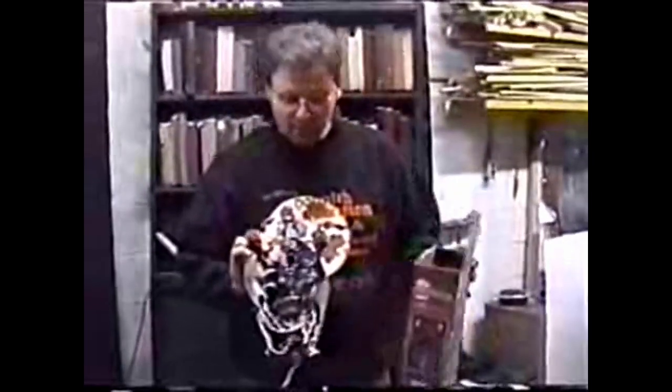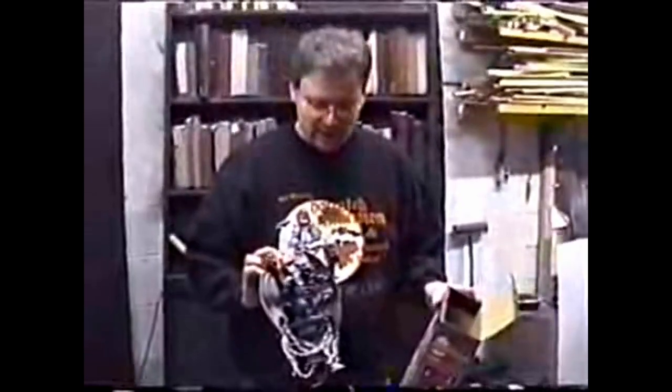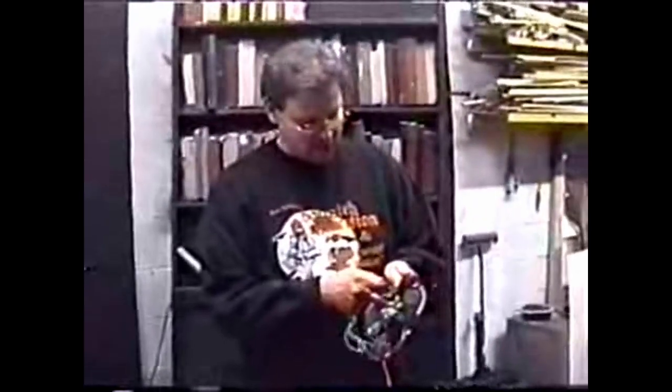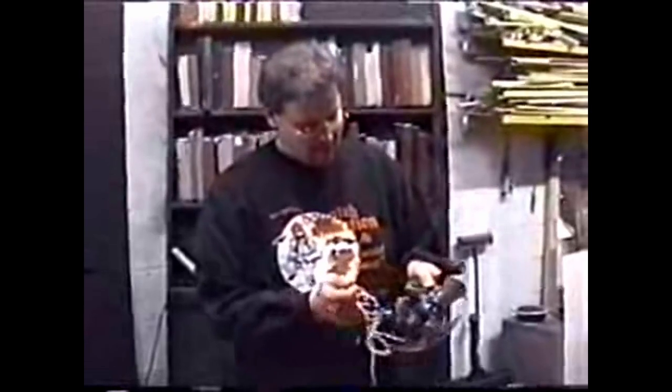Now, this can be applied to anything that you see in the store around Halloween that looks a little on the cheesy side. Maybe the painting's not correct or whatever. And I'm going to show you a way that you could enhance this to make it a little bit more realistic. Basically, the first thing we got to do is take off these beads. So we're going to go ahead and just rip these babies right off.